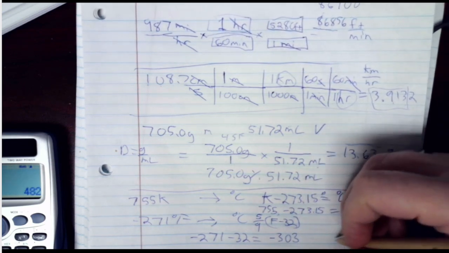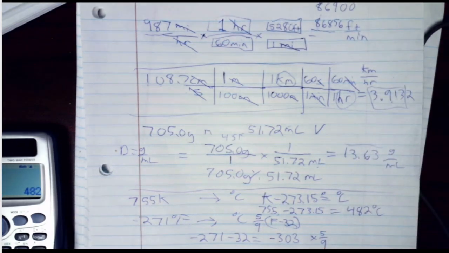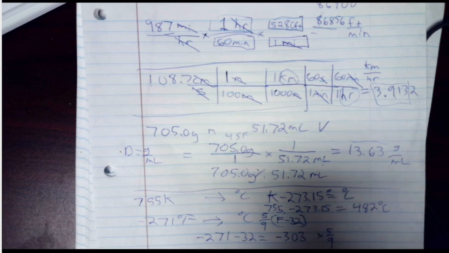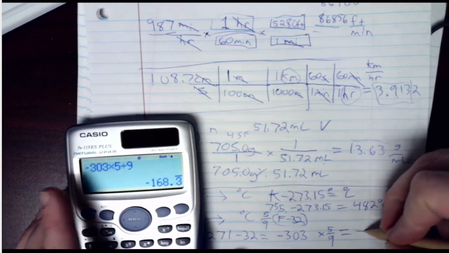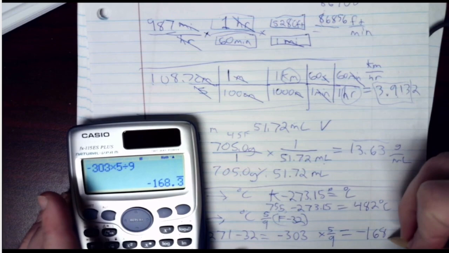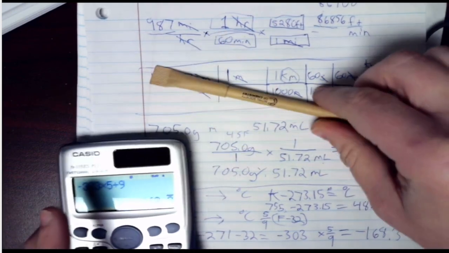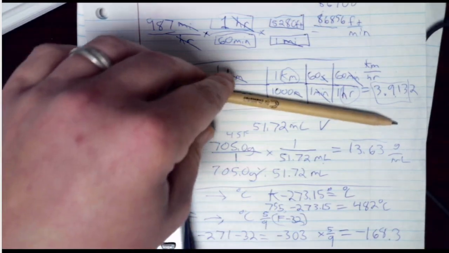Now that number is going to be multiplied by 5/9. So negative 303 times 5 divided by 9 is negative 168.3. We're going to just round that to negative 168. So negative 168. Still very cold.